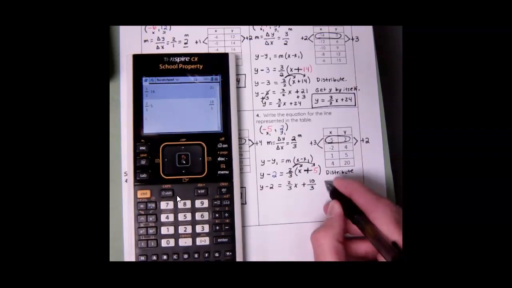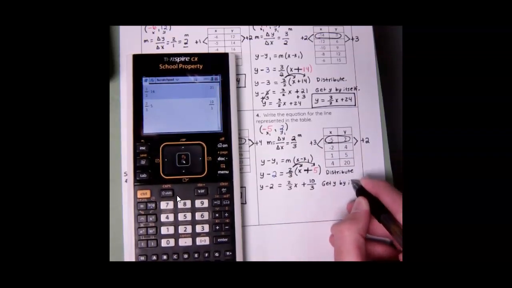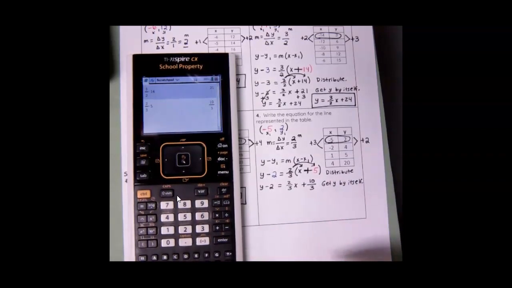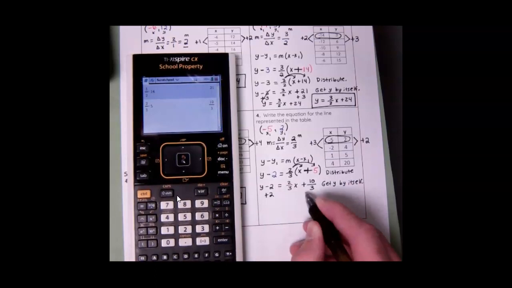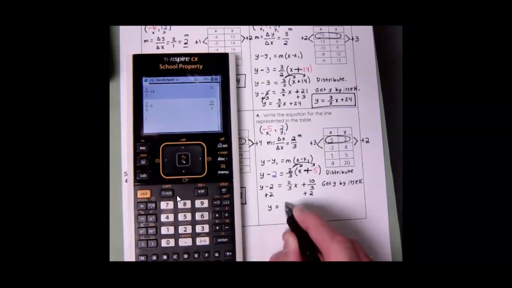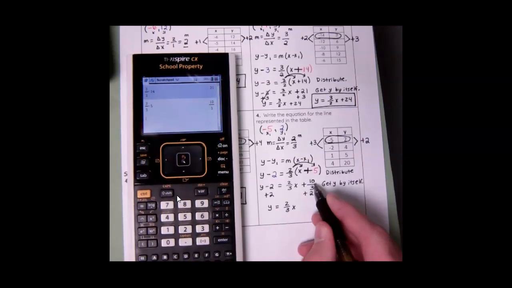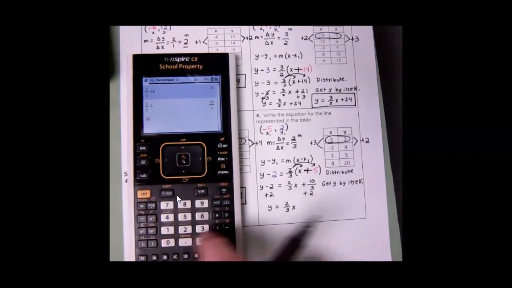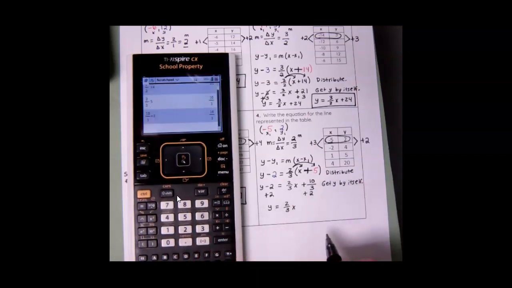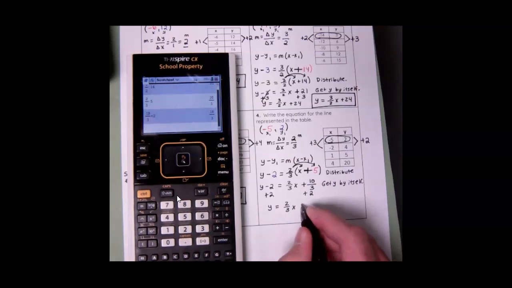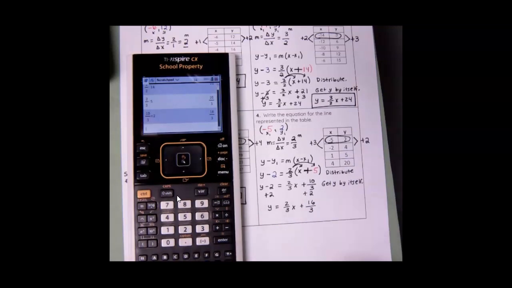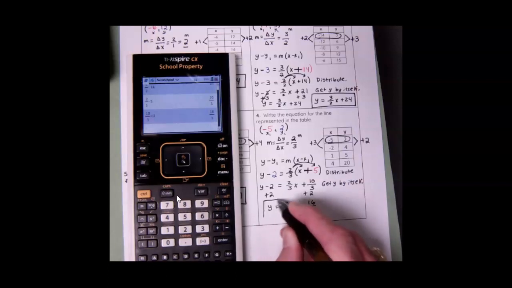Now what I'm going to do is get y by itself. Okay, so I'm going to add 2 to both sides. y equals 2/3 x. And then 10 over 3 plus 2, I can also put that in the calculator. That would give me 16 over 3. So, just like before, I have my m, I have my b. This is all right. This is slope-intercept form. It's good to go. This is my final answer.